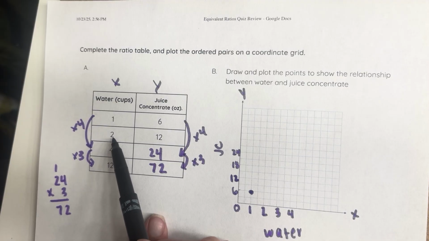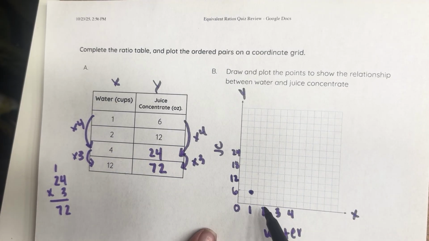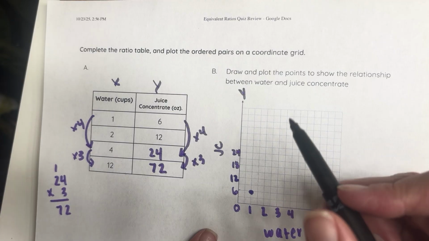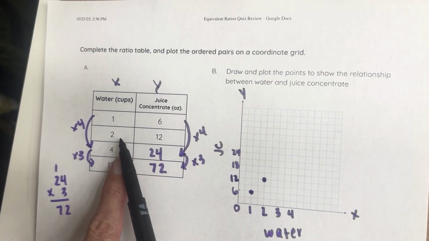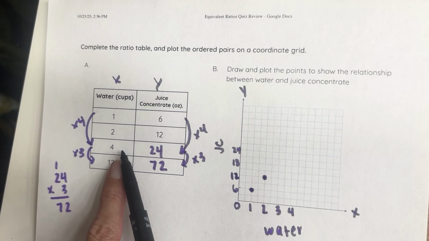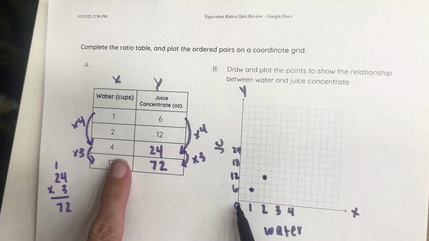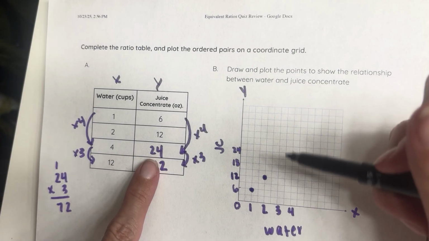My next ordered pair is 2, 12. Go over to 2, up to 12. Then I'm going to jump forward a little bit. I skipped 3, I'm going to go to 4, so I'm going to be really careful that when I start at my origin I make it all the way over to 4, and then I'm going to climb up to 24.